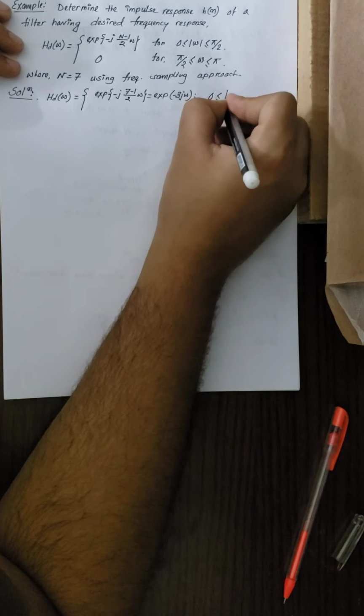Since in our case N is odd and equal to 7, P will be equal to (7 minus 1) by 2, which is 3.